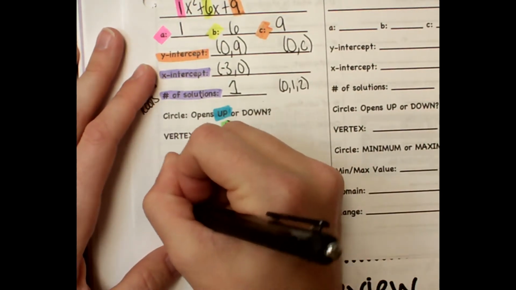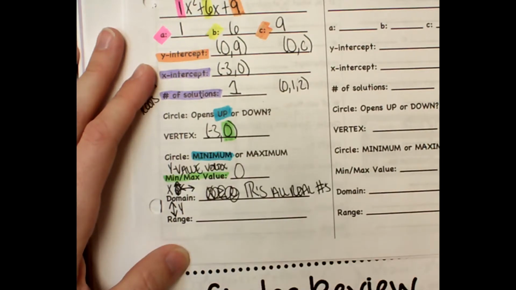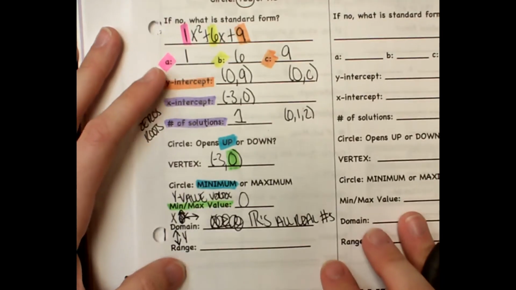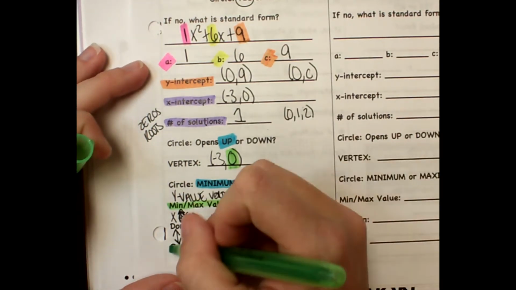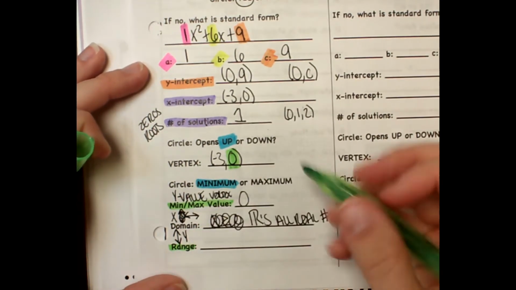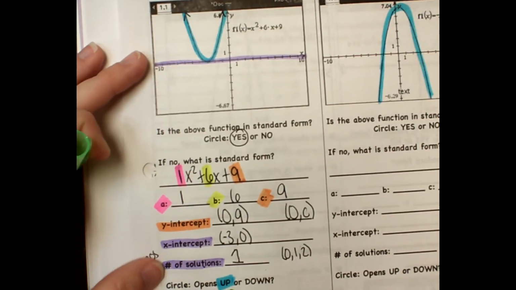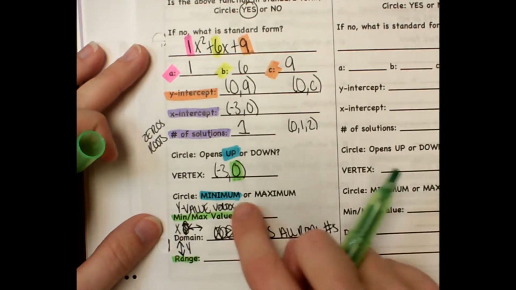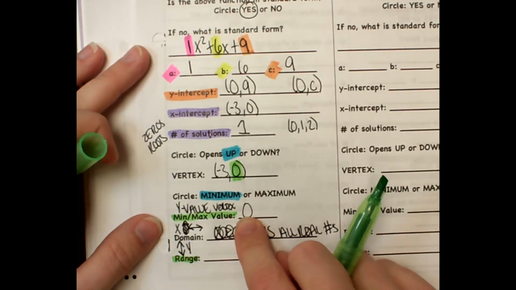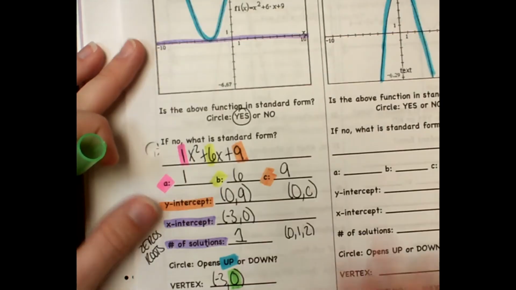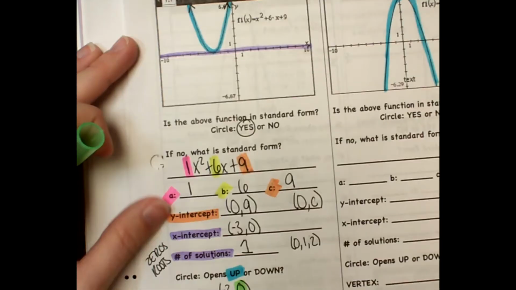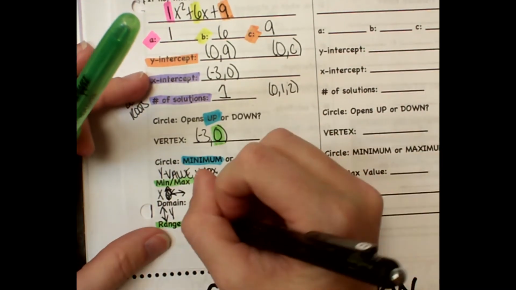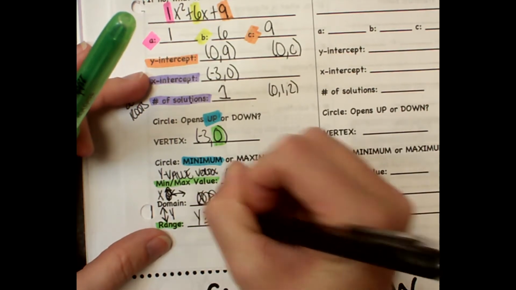It's the y values. Okay, so we're looking at up and down. Your range can go back to your minimum or maximum value. And if you look, our minimum value was 0, so we just need to know, are our y's above it or are our y's below it? Well, in this case, our y's are going to be above it, meaning that y is greater than or equal to 0.